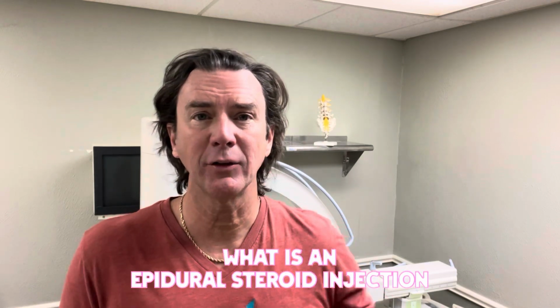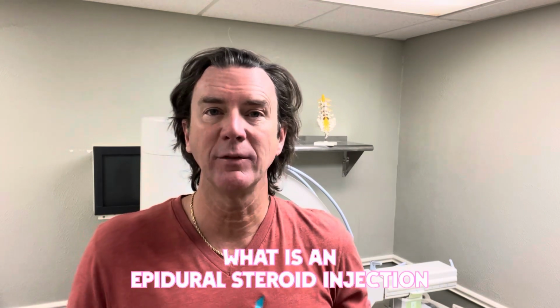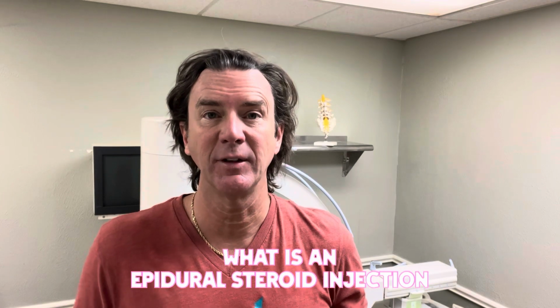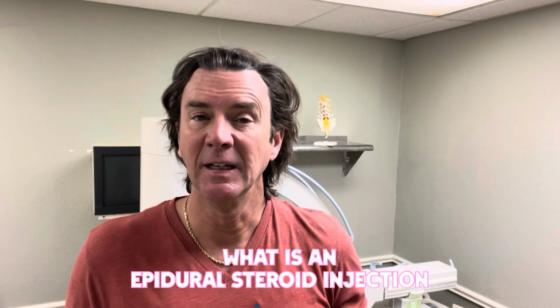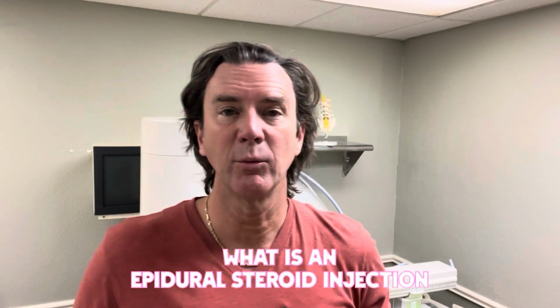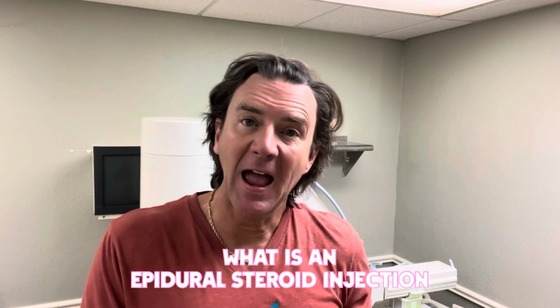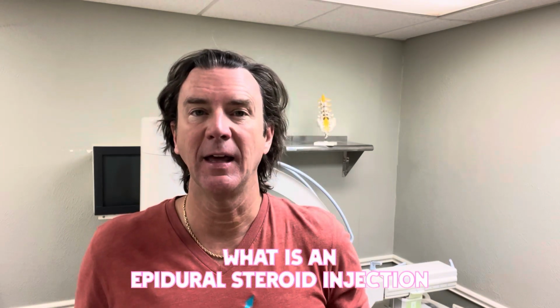The whole process from the time you enter the door to the time you leave the building is probably 45 minutes to an hour. The time you're in this room is literally 7 to 10 minutes, and it takes me about 3 minutes to do the injection. Like I said before, it can be done with or without anesthesia. That's up to you, what you're more comfortable with. But that is an epidural steroid injection. That is why we do it. That is how we do it.